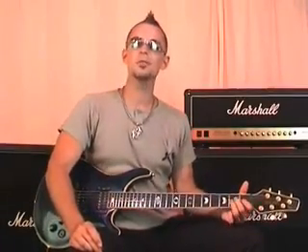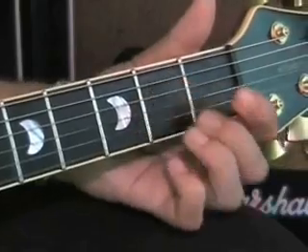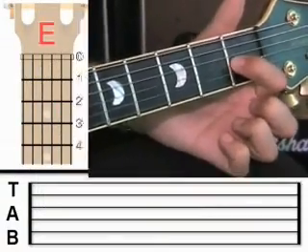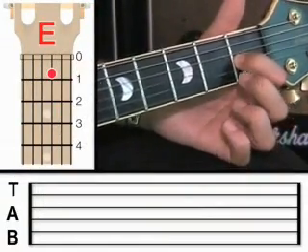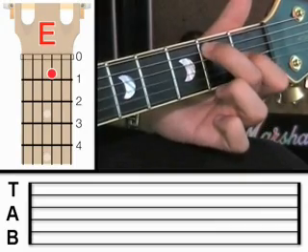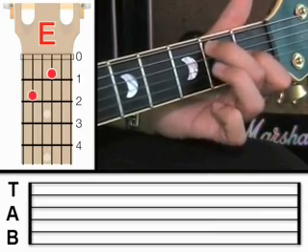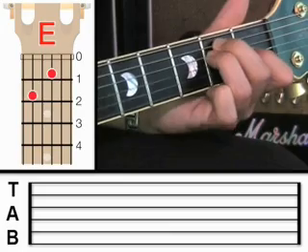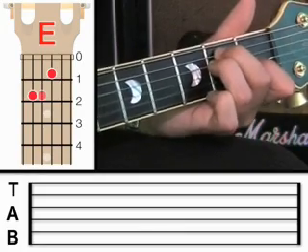So I want to begin by showing you the E chord. So if you take your first finger and put it onto the third string at fret 1, and then take your middle finger and put it onto the fifth string at fret 2. And then take your third finger and put it onto the fourth string at fret 2.